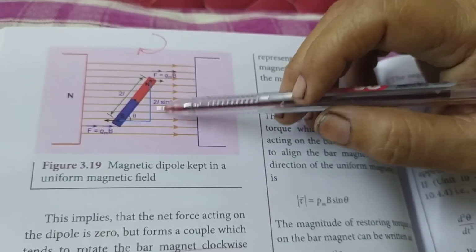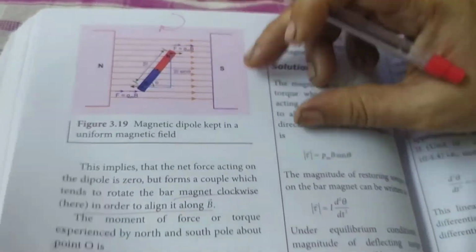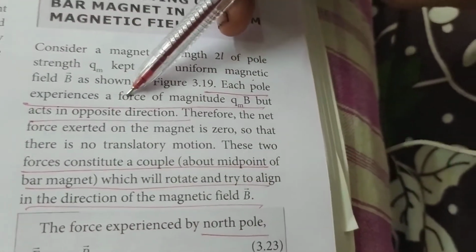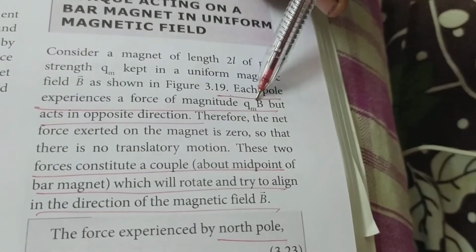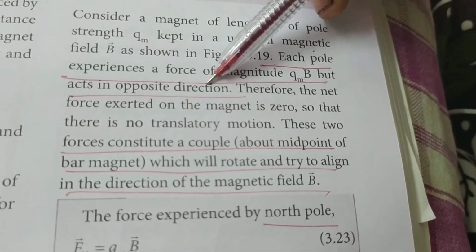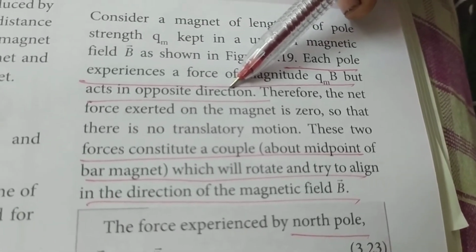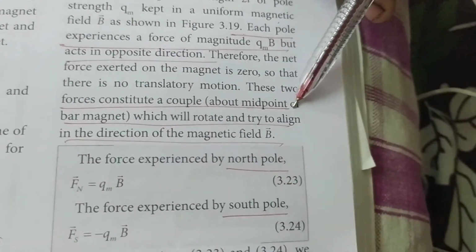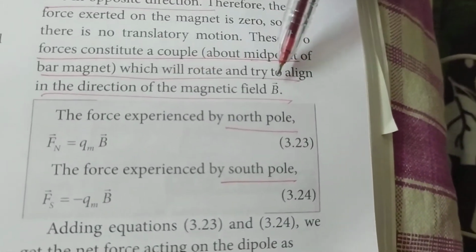We are going to derive the expression for this torque. Here each pole experiences a force of magnitude QmB, but in opposite directions. So here there are QmB and QmB acting in opposite directions, which will rotate the magnet and try to align it in the direction of the magnetic field.